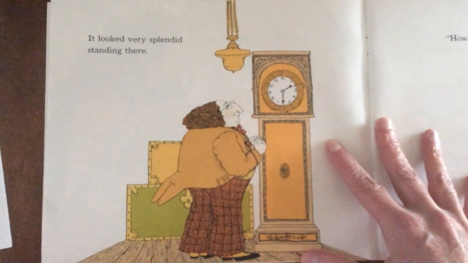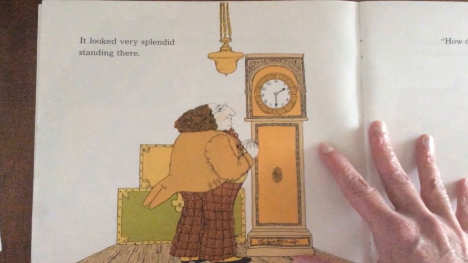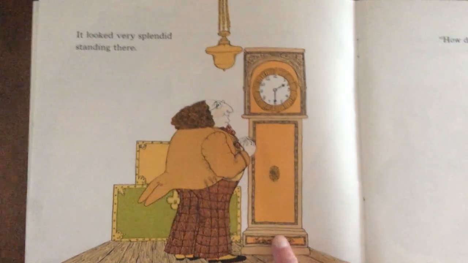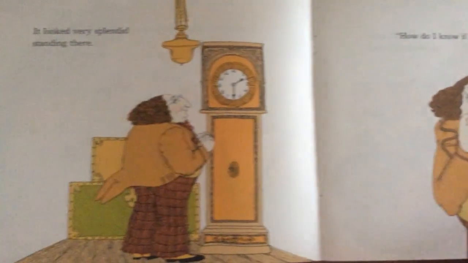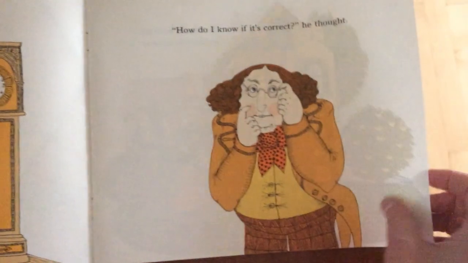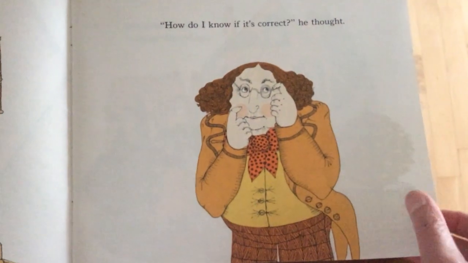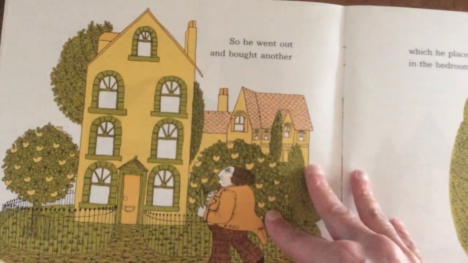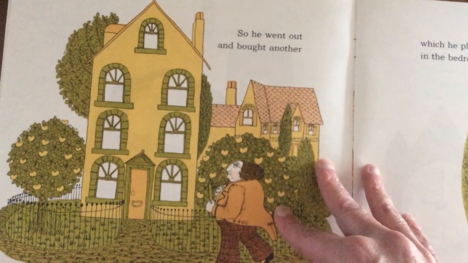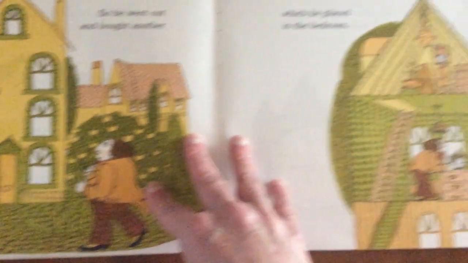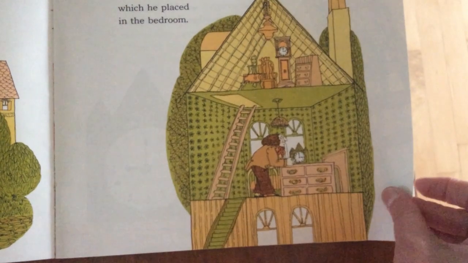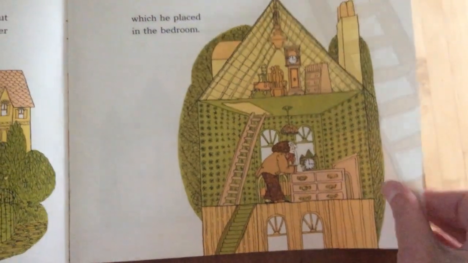It looked very splendid standing there. How many of you know that this is called a grandfather clock? Maybe some of you have some at your house or your grandparents' house. How do I know if it's correct, he thought. So he went out and bought another, which he placed in the bedroom. There's his house, and he wants to know how he knows if the clock is correct.